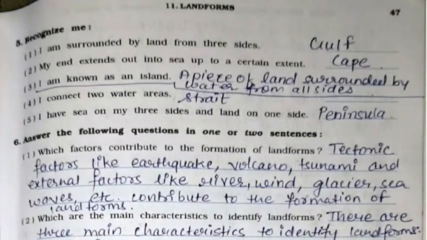Now question number 5, that is recognize me. First one, I am surrounded by land from three sides, it's gulf. Second, my end extends out into sea up to a certain extent, it is cape. Third, I am known as an island, it is a piece of land surrounded by water from all sides. Fourth, I connect two water areas, it is strait. Fifth, I have sea on my three sides and land on one side, it is peninsula.